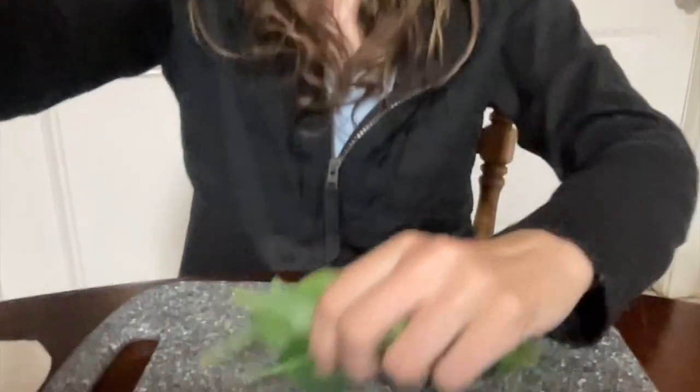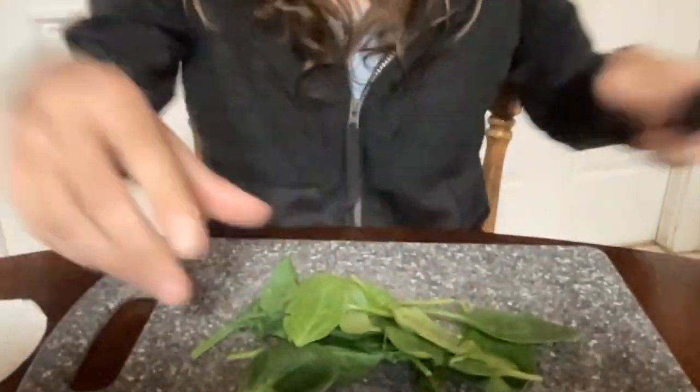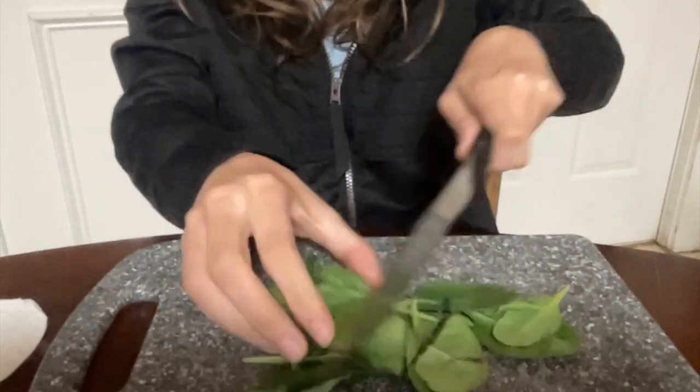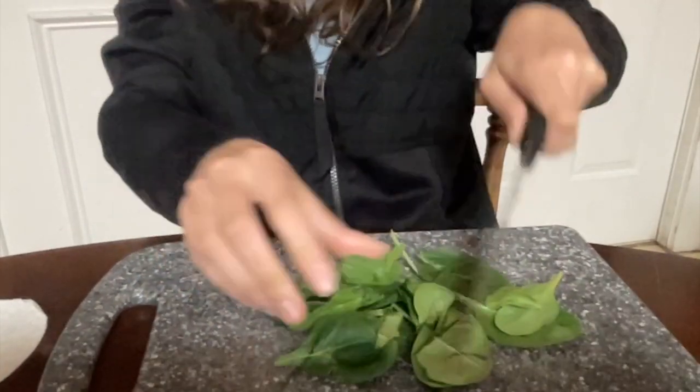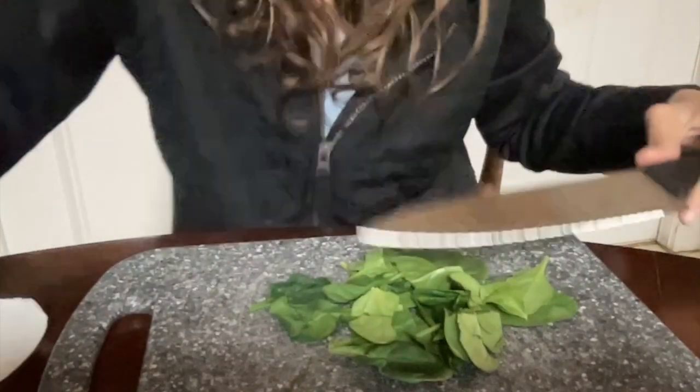So we're going to start off by putting the spinach on the cutting board, and then we're just going to go ahead and chop it up. Just be careful, of course. As always with a knife, you have to always be careful.